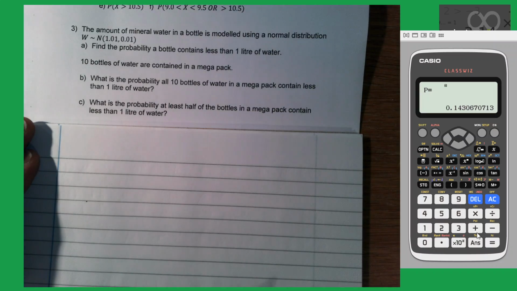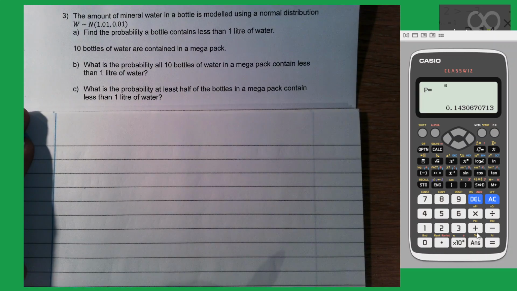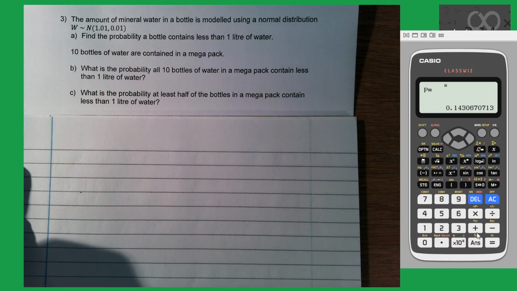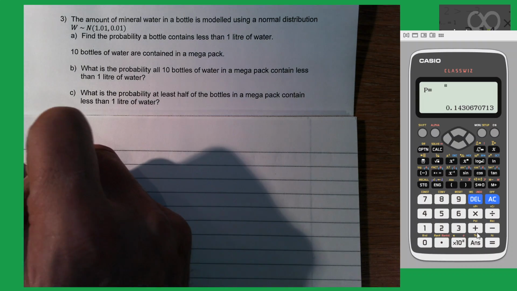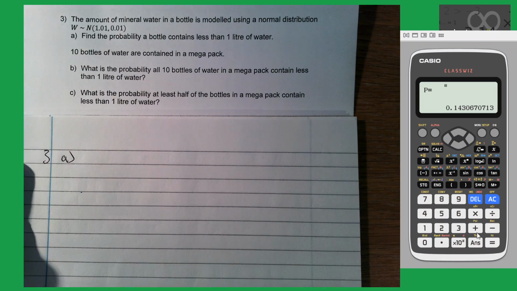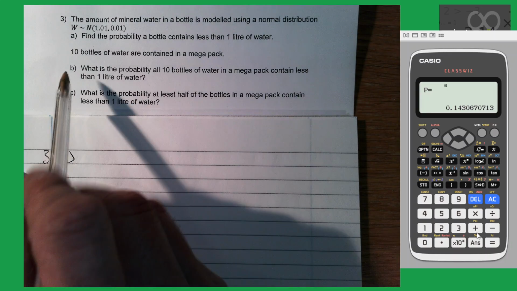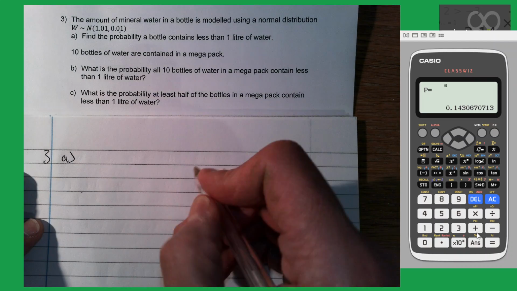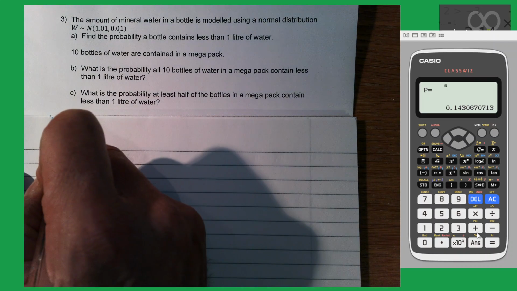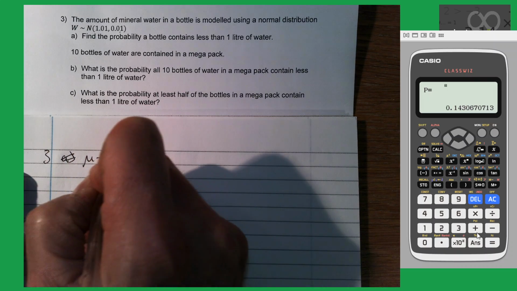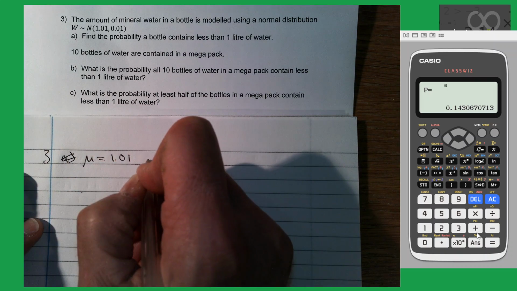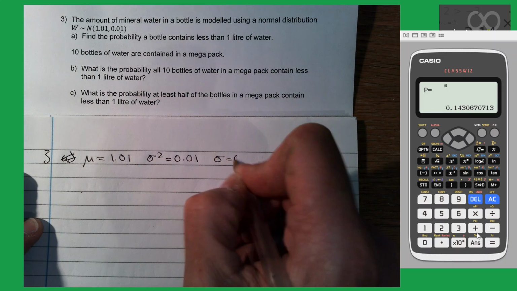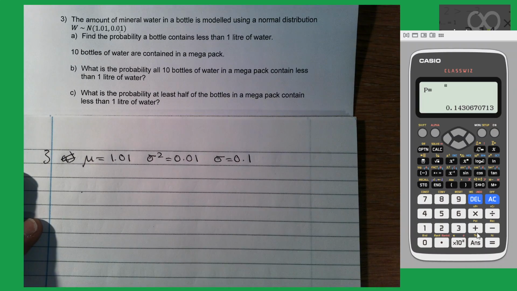So we've got the amount of mineral water in a bottle being modelled using a normal distribution. Find the probability that a bottle contains less than 1 litre of water. So A. I'm not going to write out this distribution again, but before we do part A, let's write out what mu is. Mu is equal to 1.01, and sigma squared equals 0.01, and that means sigma is equal to 0.1. You need to be quite careful about that.